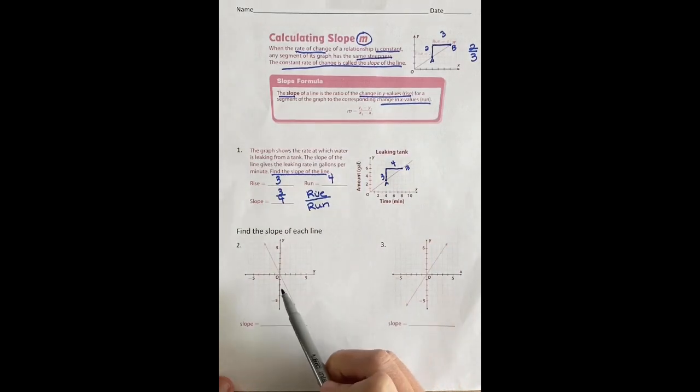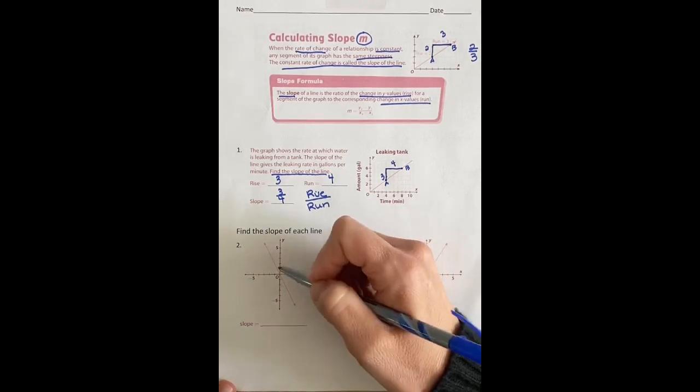All right, so let's look at question number 2. So number 2, I have this graph. They didn't give me any points labeled, so I just want to pick 2 points that are directly on the graph, and they have to be on a corner so you can easily count what your rise and run is.